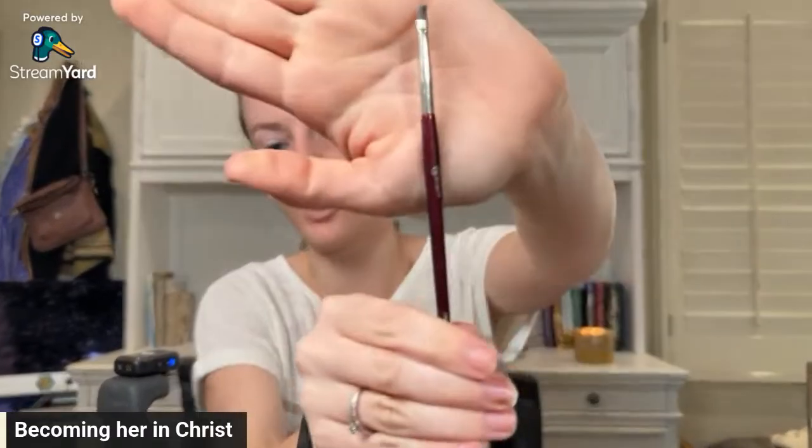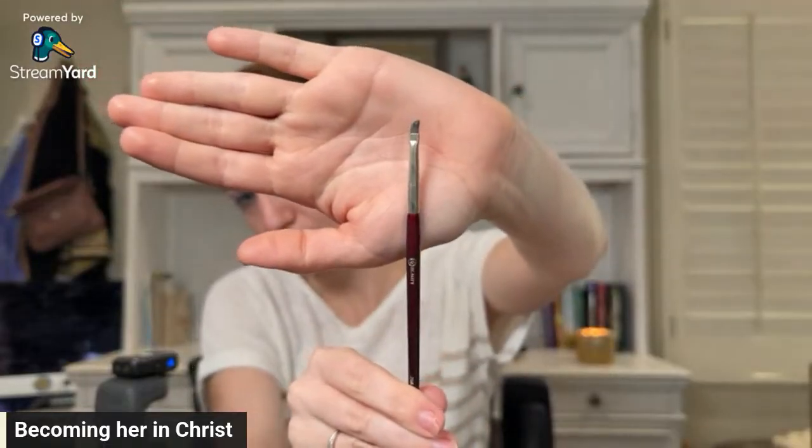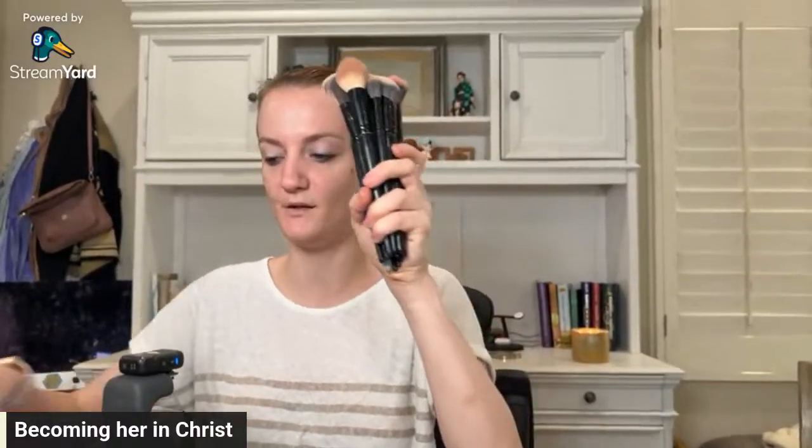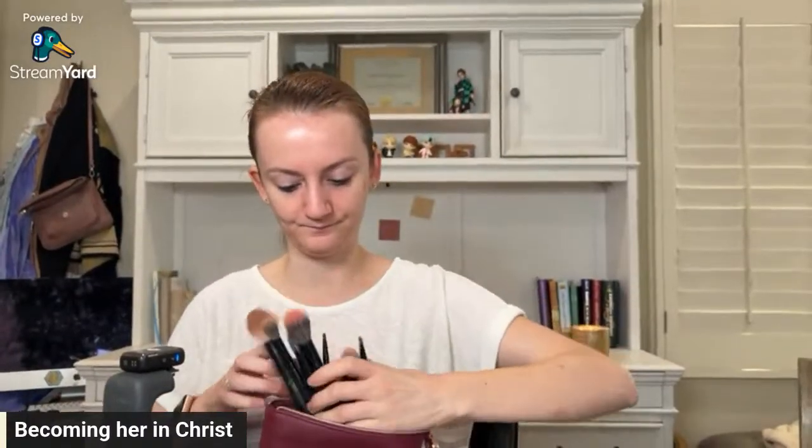It's so thin. It's crazy. I love to use this one for a really thin eyeliner. Amazing. Alright, so those are the brushes that we're going to be using today, and we might not use all of them, but we are going to use them.